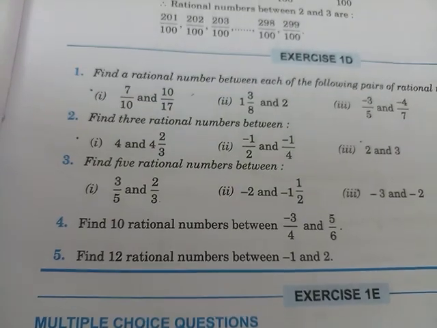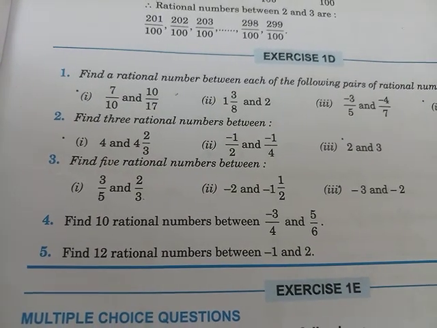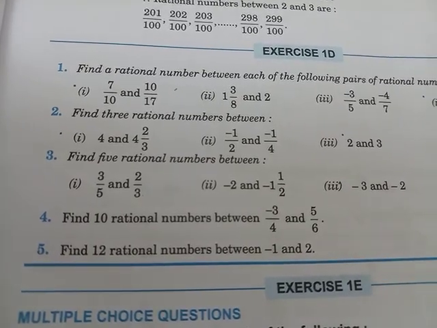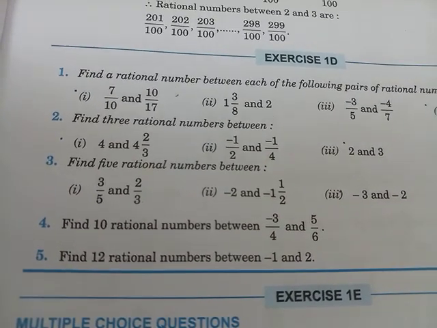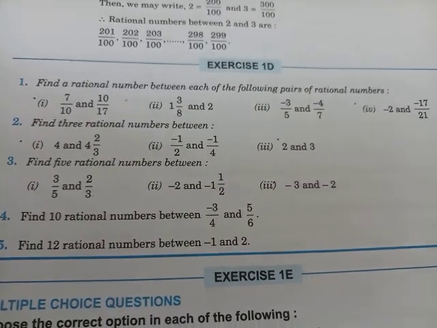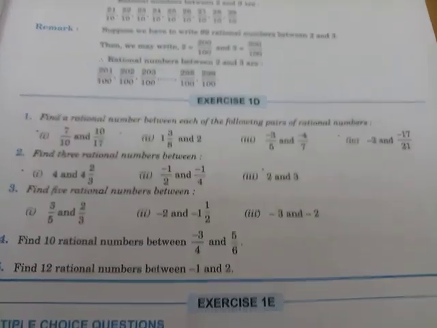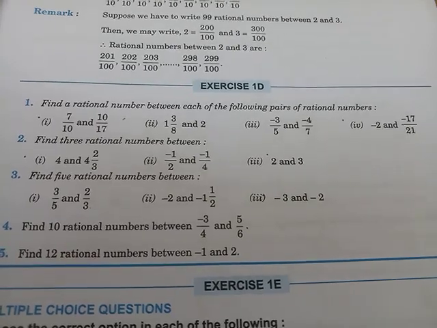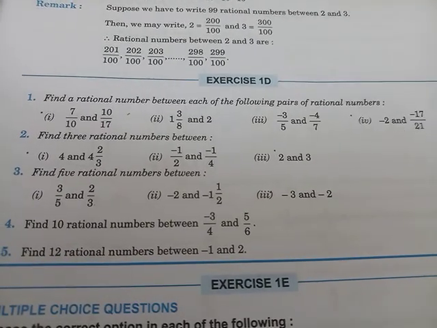Hope you have understood how to insert the required number of rational numbers between the given rational numbers. So today's homework will be completion of exercise 1D. Do complete all the questions and submit your assignments.